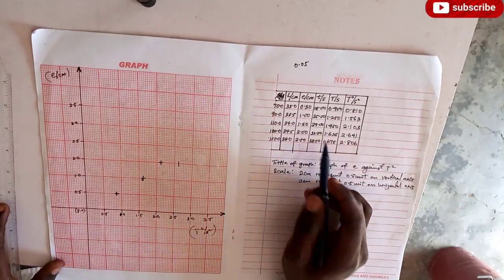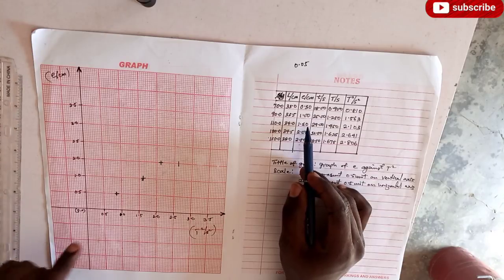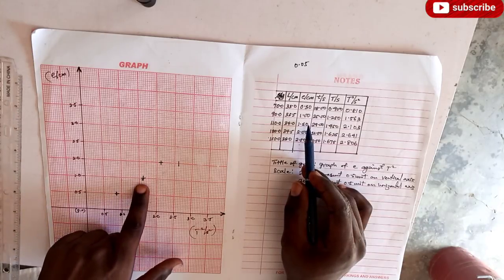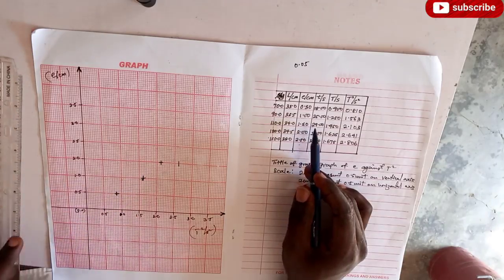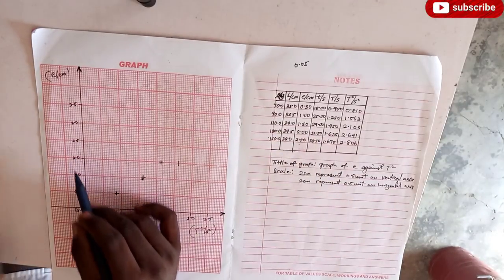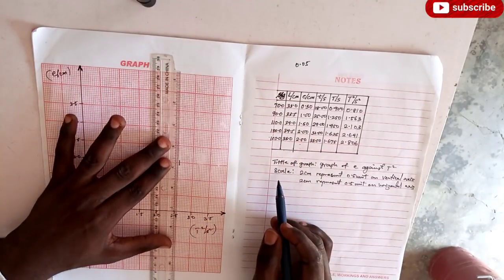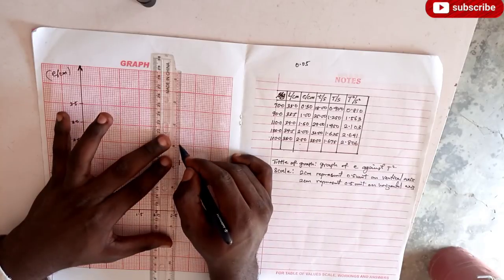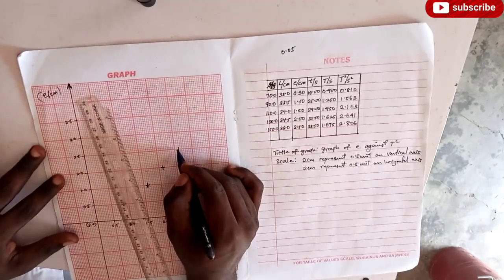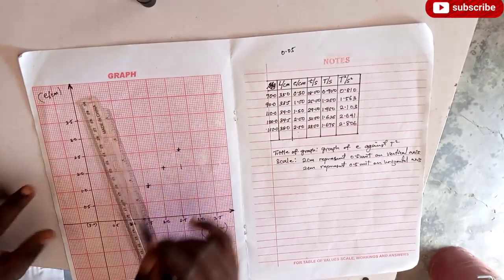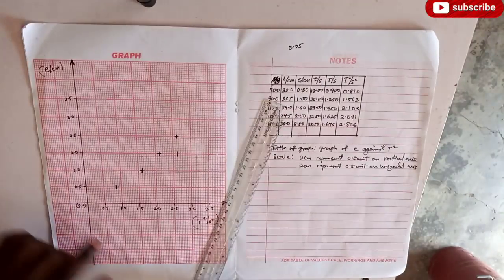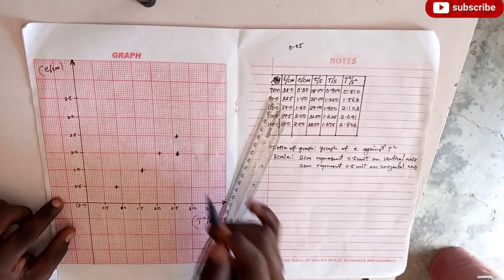I think there's a mistake somewhere here. It's where I'm labeling, so I have to correct this. This is supposed to be our 2. So I'll correct that here, and that's why you should use pencil, because of such mistakes.